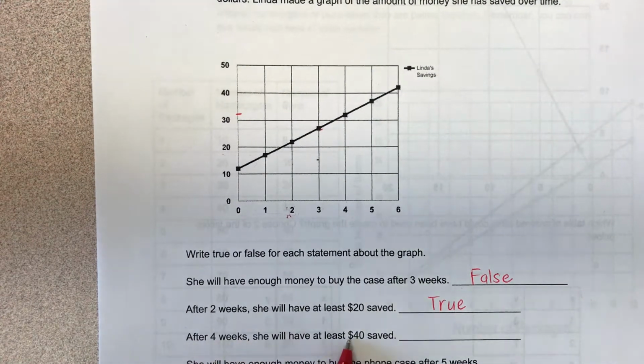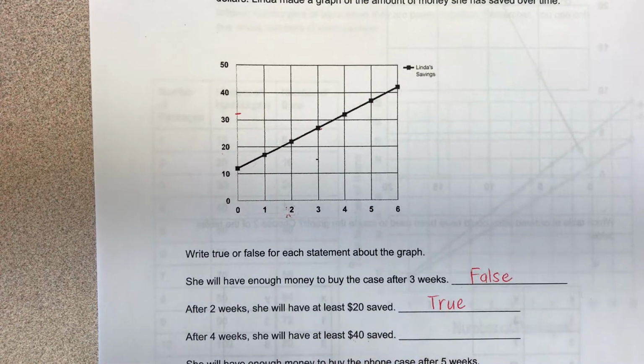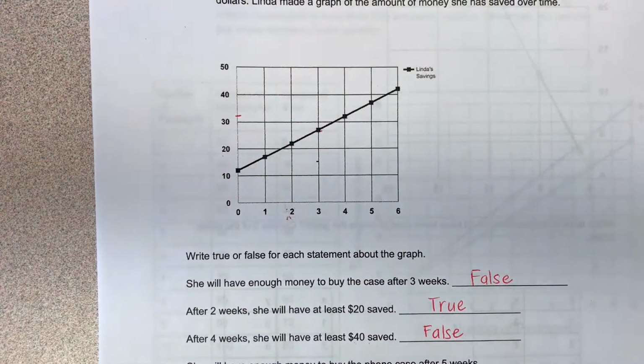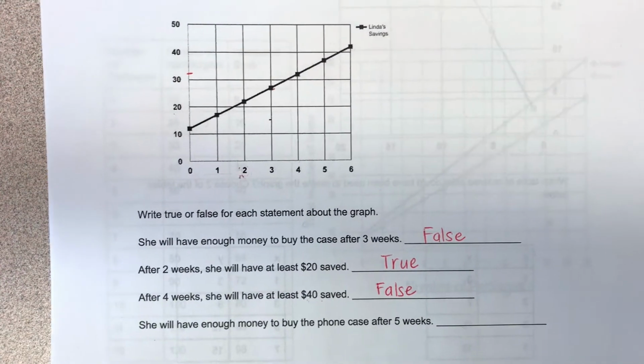But it says after 4 weeks she will have at least $40 saved. She does not have $40 saved by that point. She only has about $32 or $33 saved. All right, last one.